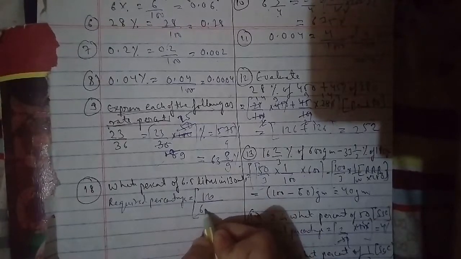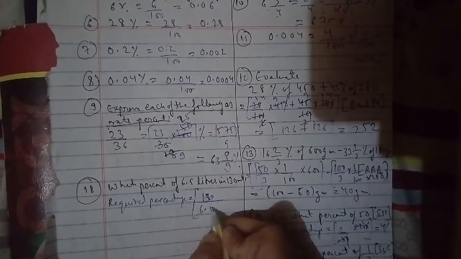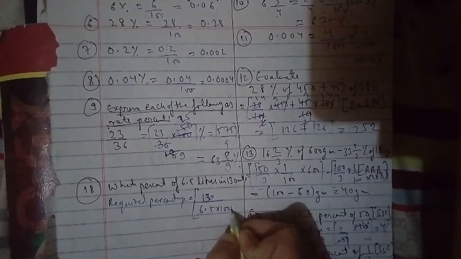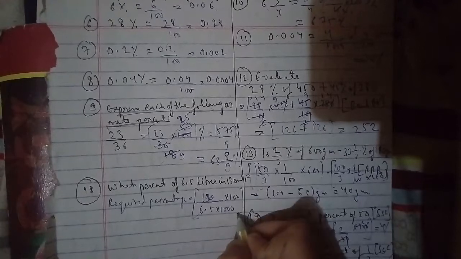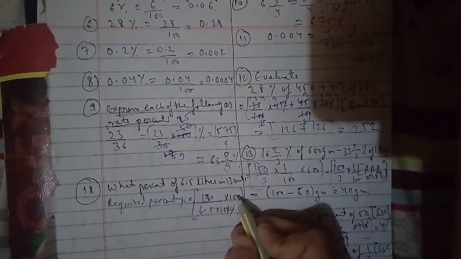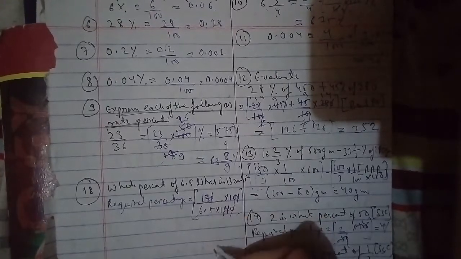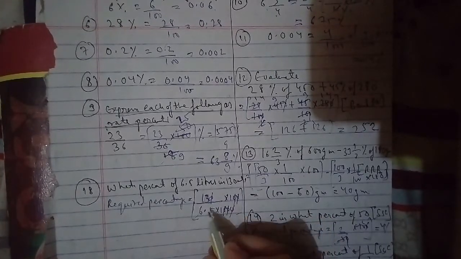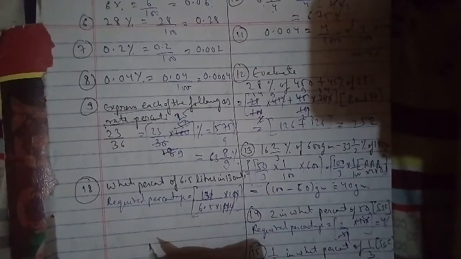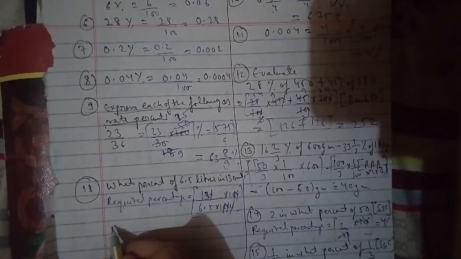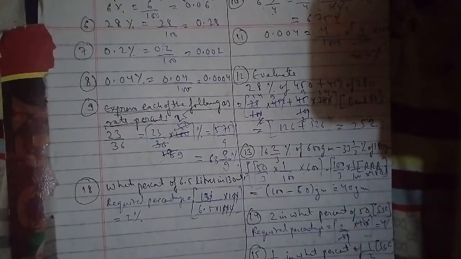So we'll go ahead for the same. Let x% of 25 equals 2.125, then x upon 100 into 25 equals 2.125, x equals 2.125 into 4, which equals 8.5.